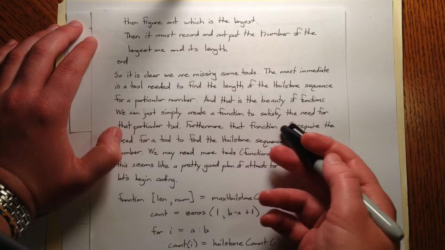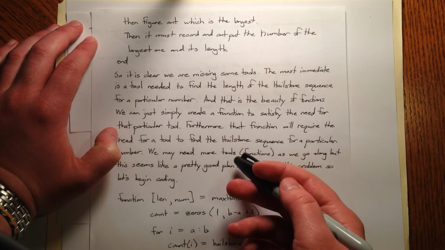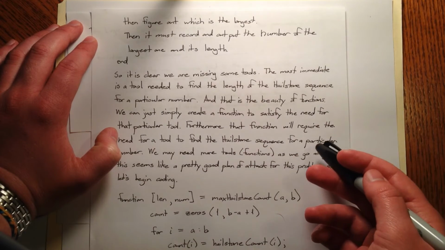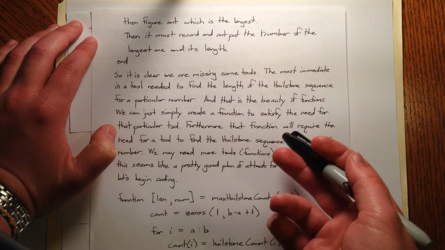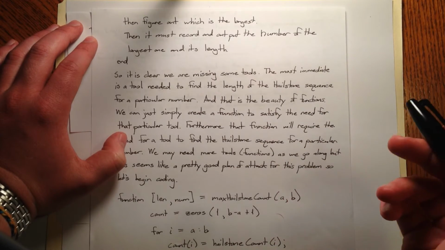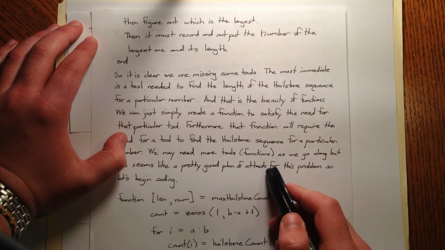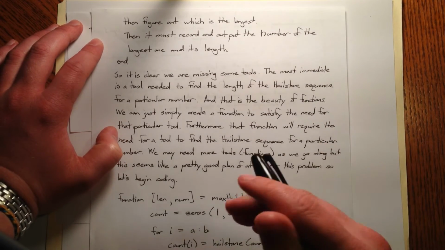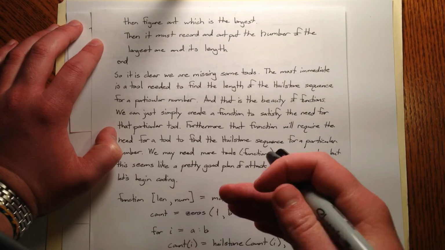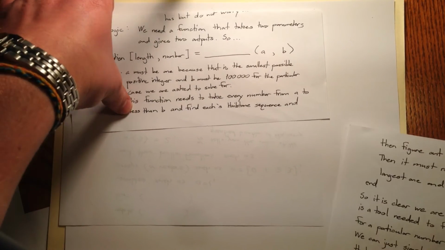So another thing that we're going to require is to figure out the consecutive values of the Hailstone sequence for a particular number. In order to figure out its length, we need to do that, correct? And we may learn that we may need more functions to do these things. So this seems like a good start though, a good idea. So let's just start coding and see where that gets us.